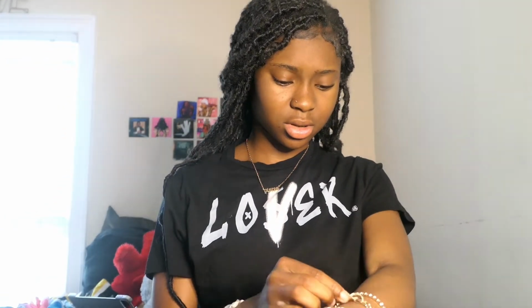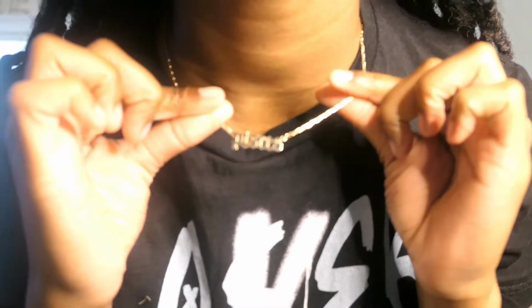Okay, y'all like my bracelets? I feel like I'm missing one. And my necklace that says Pisces.